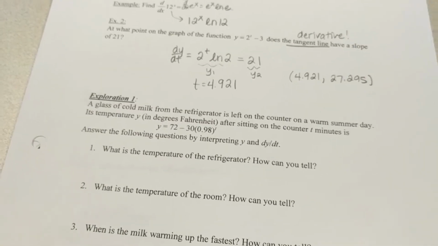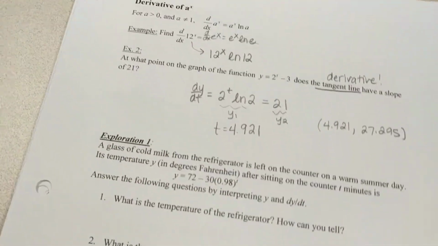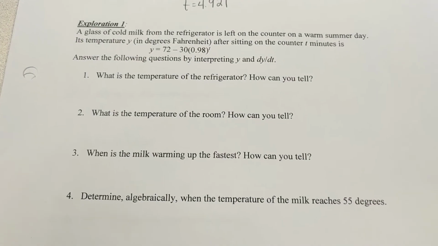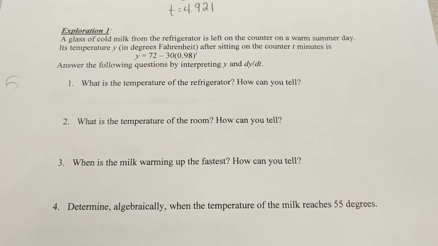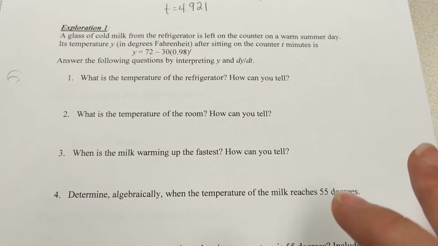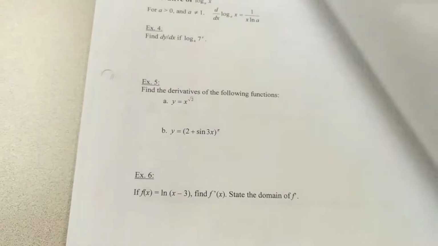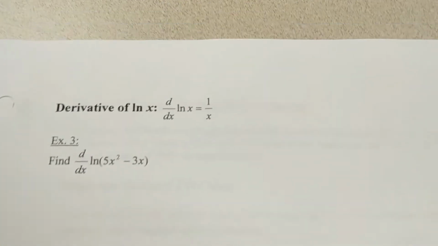So you'll notice at the bottom of your page, you've got an exploration. That is going to be part of one of our labs in class. So you can hold off on doing this part. So go ahead and go on to the next page.